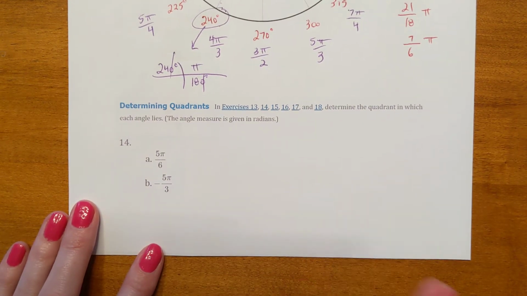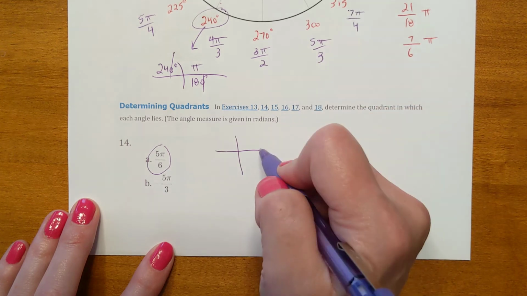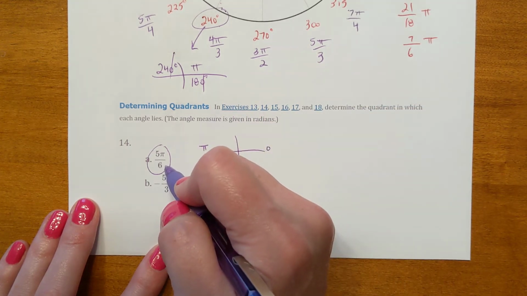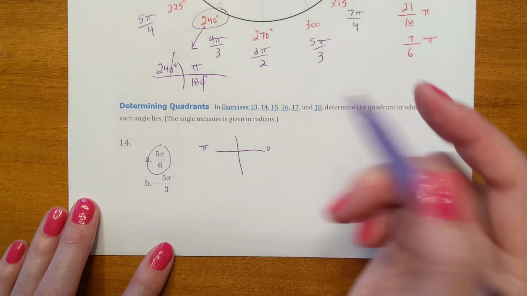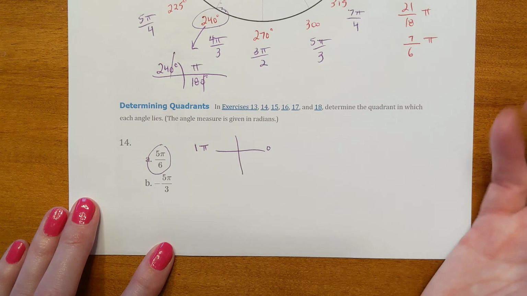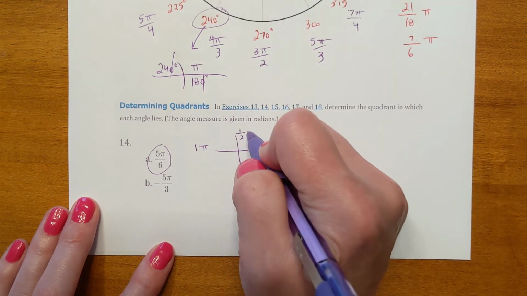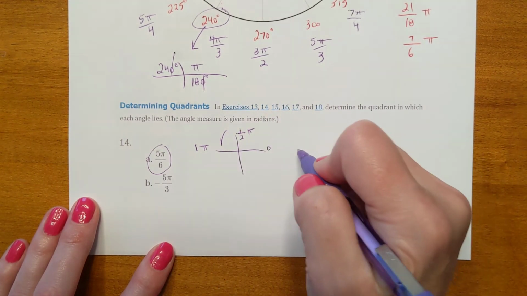Okay, next up, we're trying to determine the quadrant in which each angle lies. So we got 5 pi over 6. Again, this is 0 and this is 1 pi. This is not even a full 1. That's less than the number 1. 5/6 is less than 1. So we don't even have a full pi, but at the same time, it's more than the number 1/2. 1/2 pi, or pi over 2. So that one is in quadrant 2.